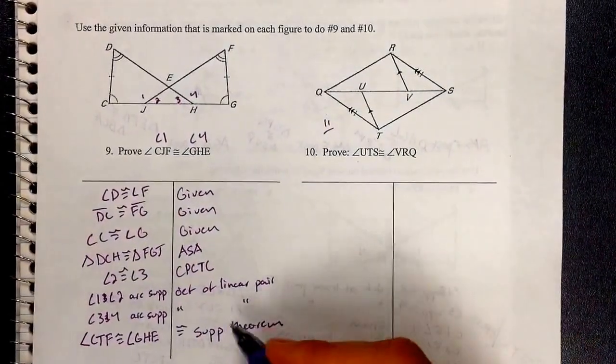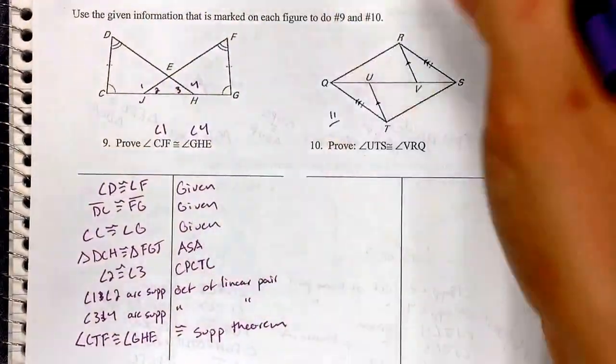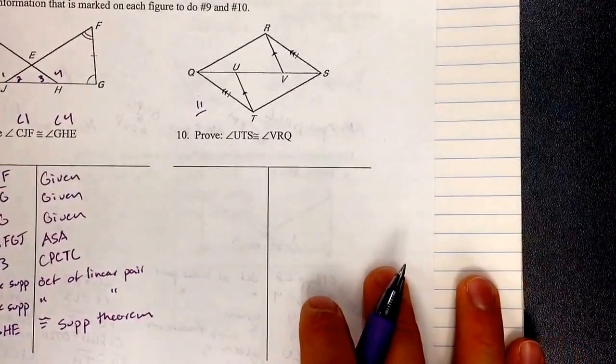That's the long way to do it. Congruent supplement theorem says just that. So using it cuts out those steps. Super handy.